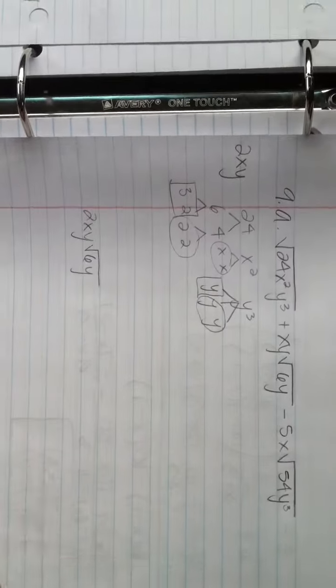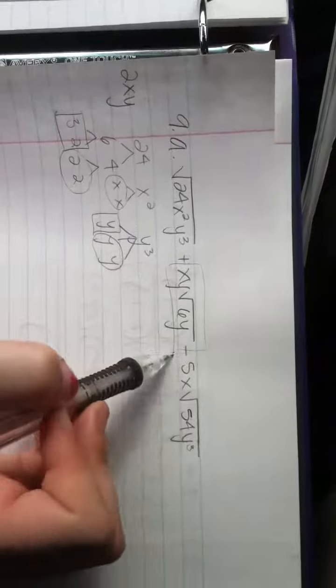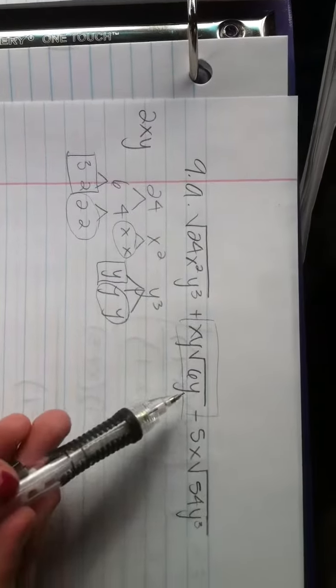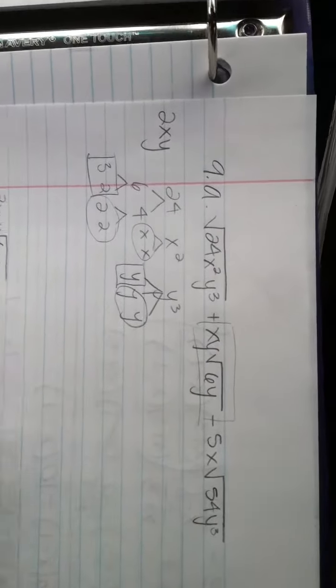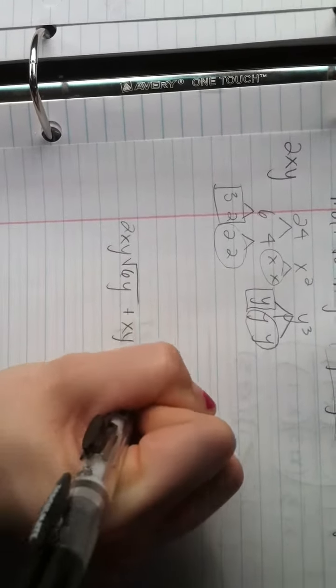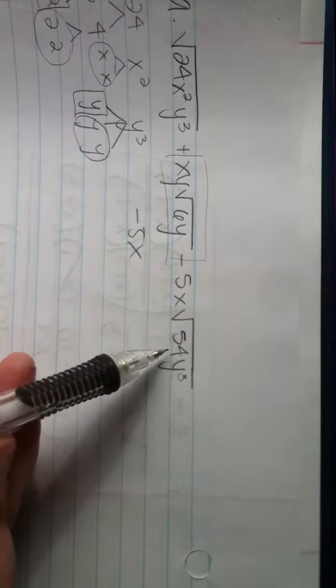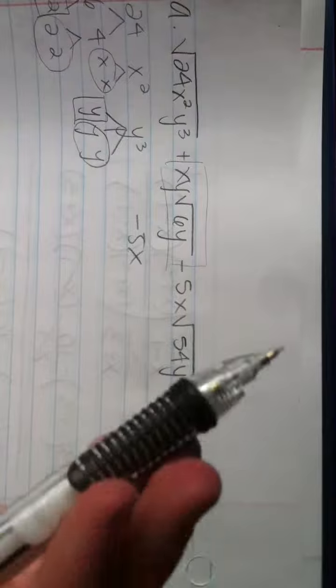And then the next one is fine because, as you can see, there's nothing you can really pull out. And conveniently, it's in terms of this one. So you're just going to add this one down here because there's nothing that you need to do to it. And then for this one, you're going to keep the -5 because it's not in the radical, so you don't have to simplify it. But you are going to end up multiplying whatever you pull out of here by this.